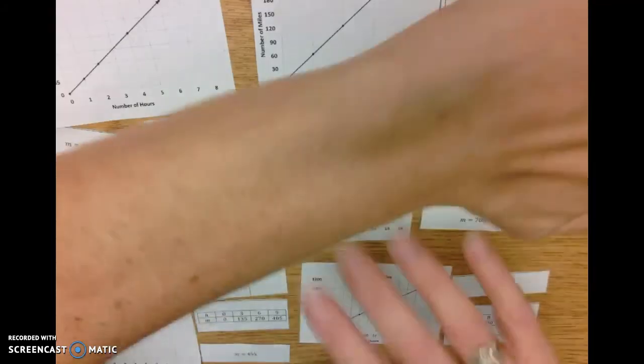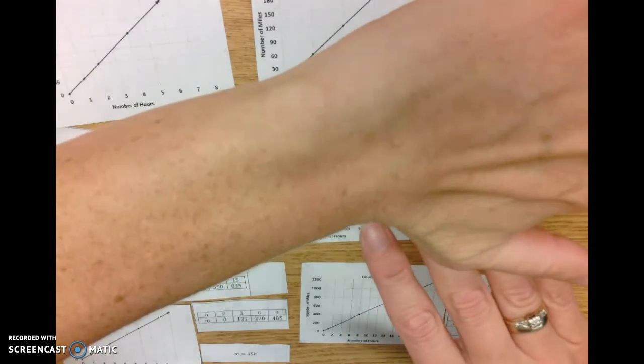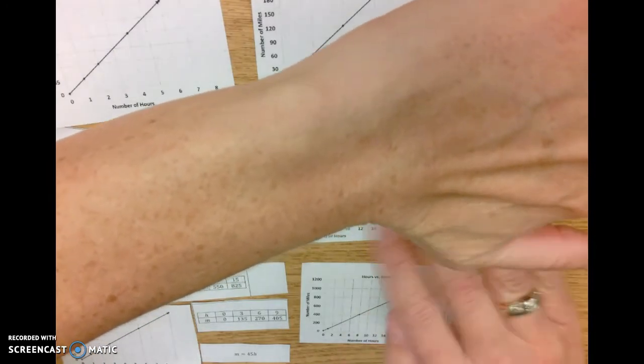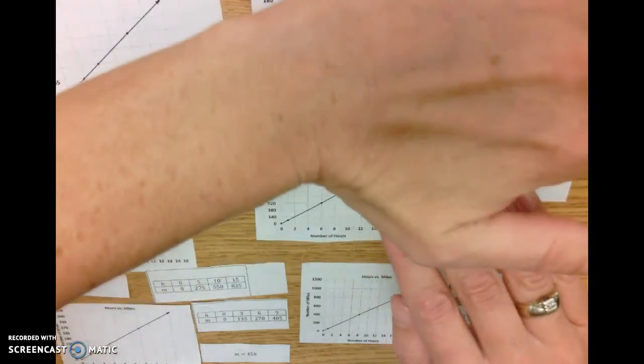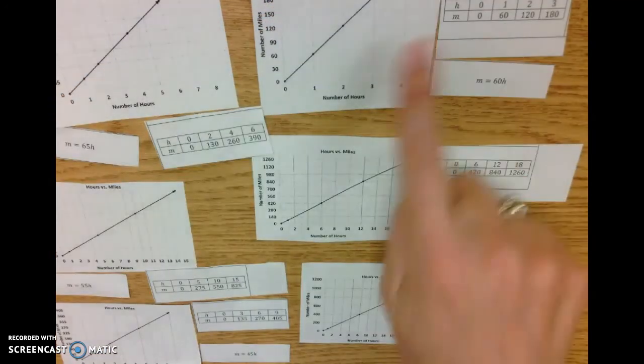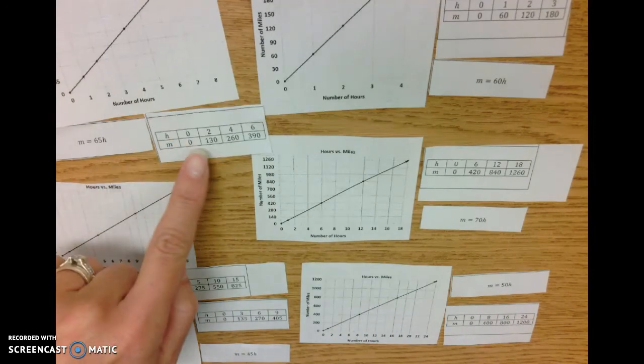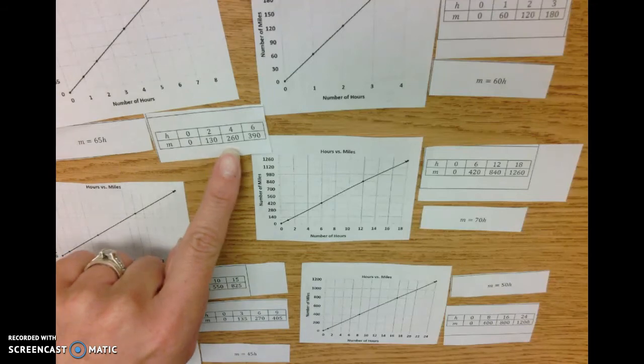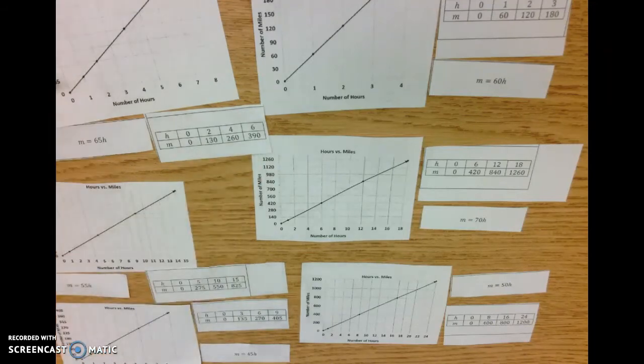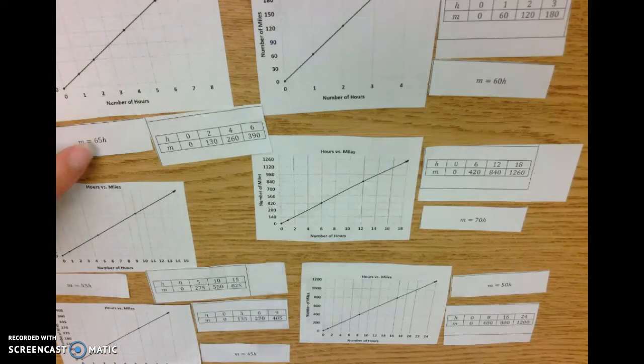Okay, if you are back, you have found the matches for all of the graphs and the tables and the equations, and you are just here to check your work. So this is the first one that we did together that you should have already. This one is m equals 65 times h, which should go with 2 to 130 and 4 to 260 and 6 to 390, which is also this graph here. You see the equation 1 to 65 and then 2 to 130, 4 to 260, and 6 to 390.